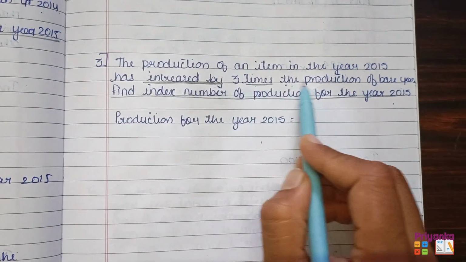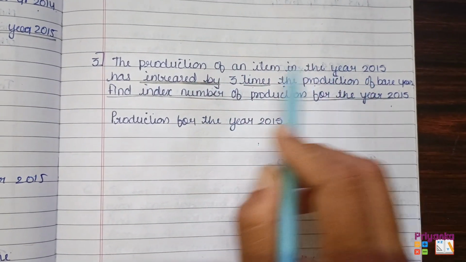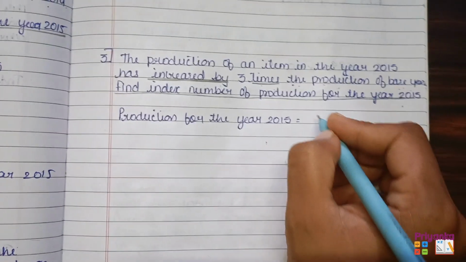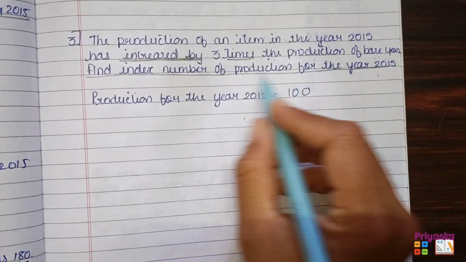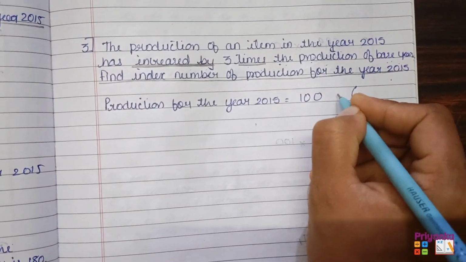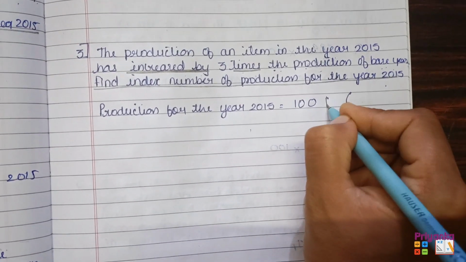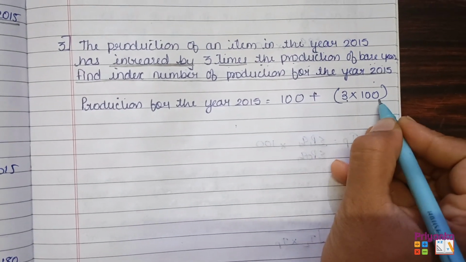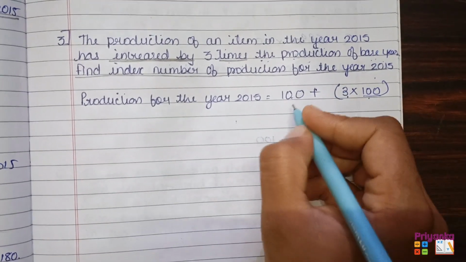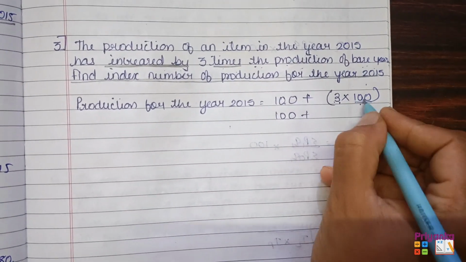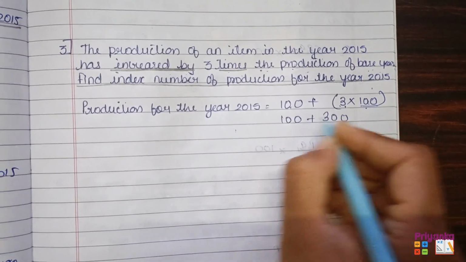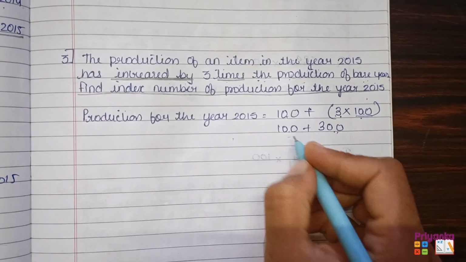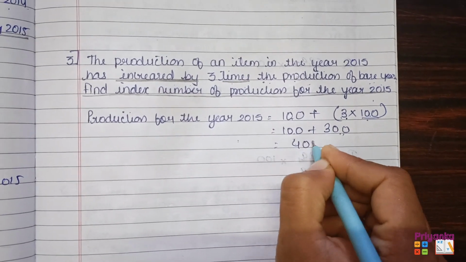We count the base year as 100, and 3 times the base year means 3 into 100, which is 300. Base year plus 3 times the base year, together it will be 400.